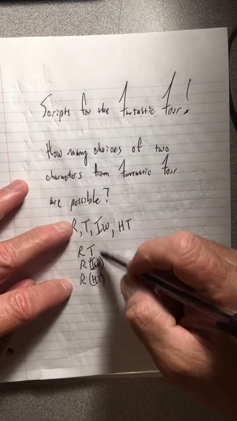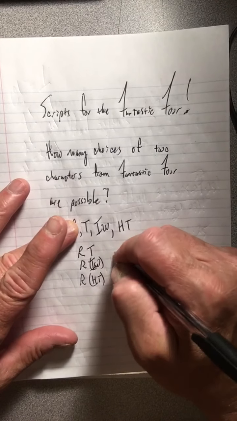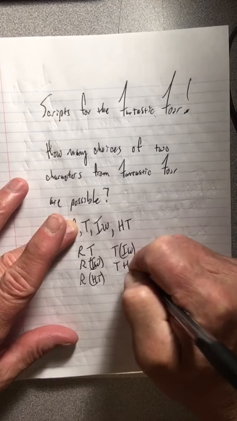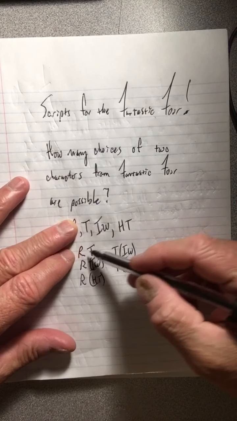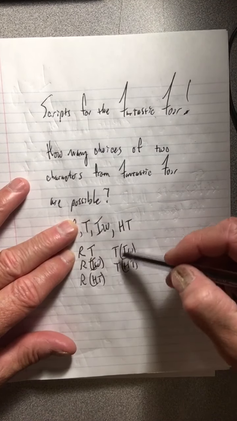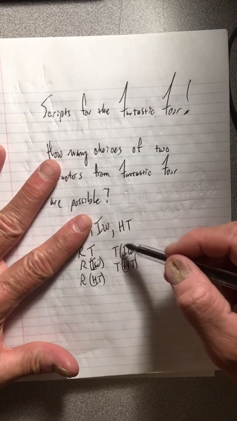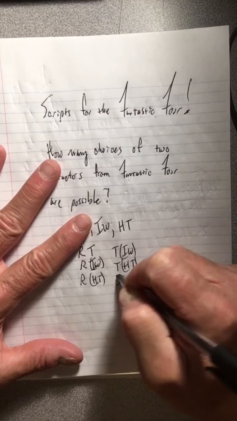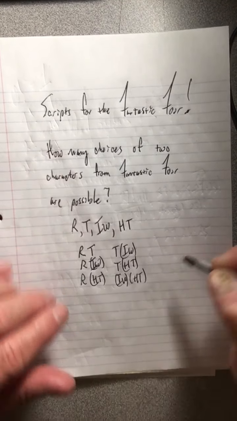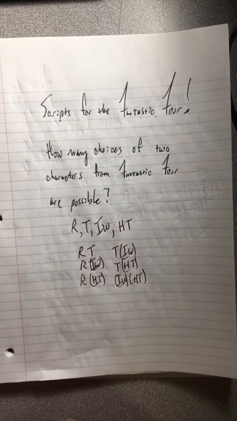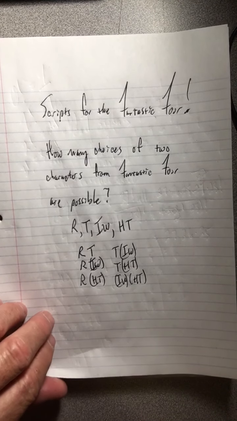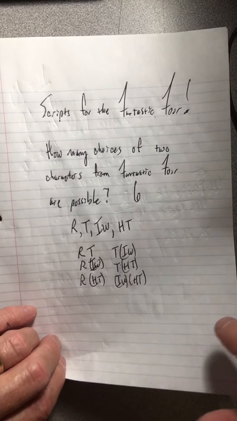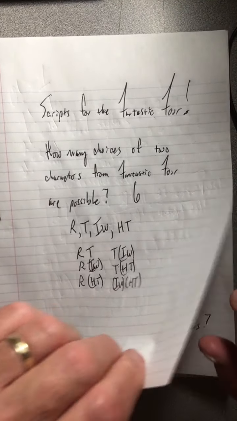So there's three choices right there, but Reed doesn't have to be in it. It could be The Thing with the Invisible Woman or The Thing with the Human Torch. But The Thing doesn't have to be in it, so that just leaves the last one as the Invisible Woman with the Human Torch. Okay? So there's six ways, six choices of two characters from the Fantastic Four to put into this script.